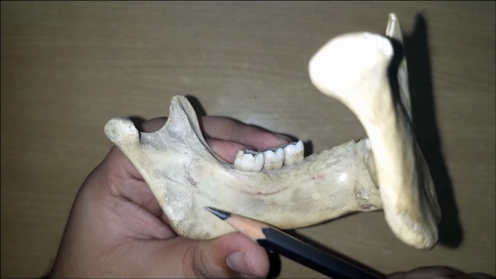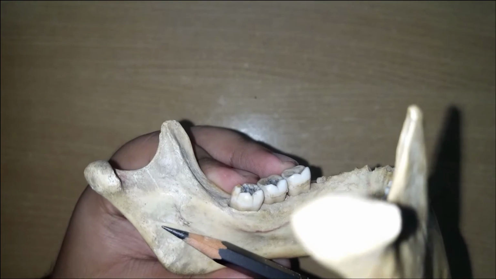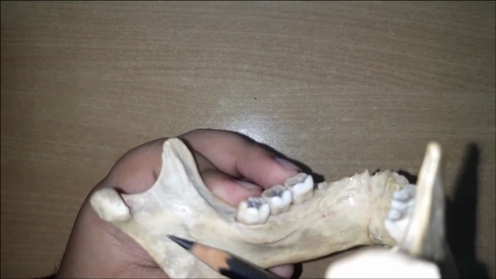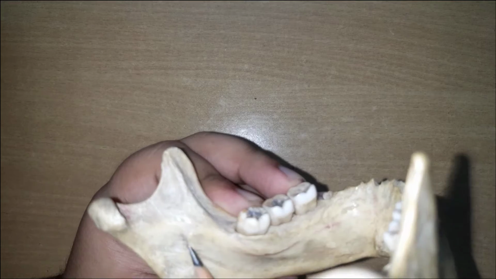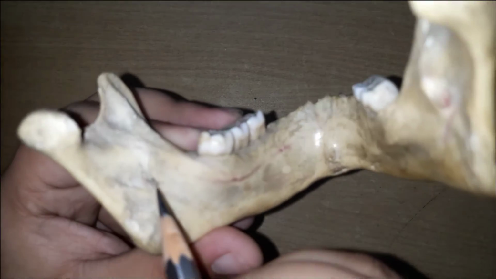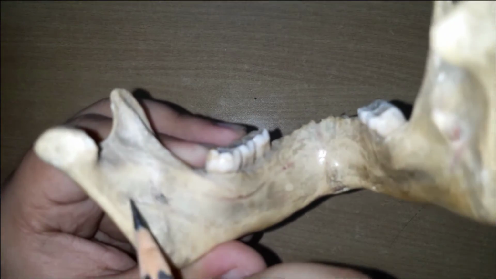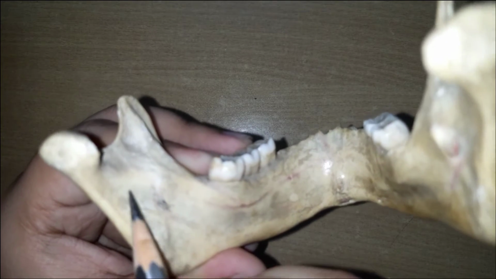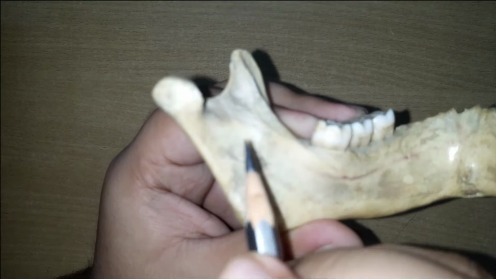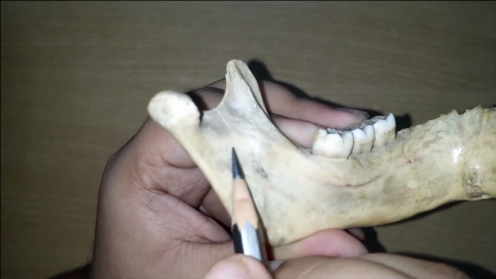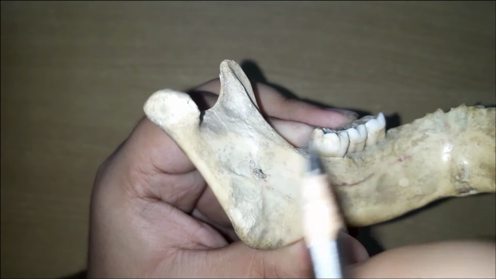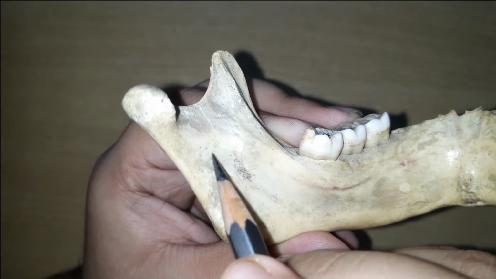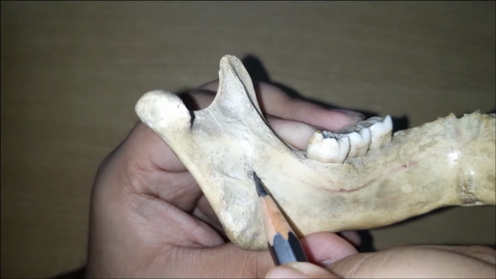Another interesting thing to note will be that above and behind this mandibular foramen, if you can see this, this part of the medial surface is actually related to the first part of the maxillary artery. So the first part of the maxillary artery relation is above and behind the mandibular foramen.